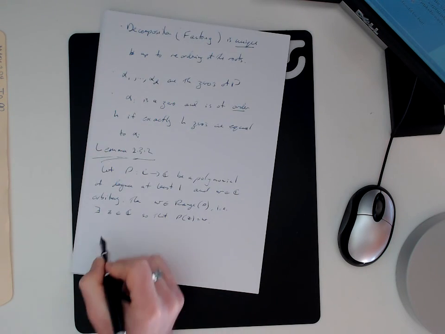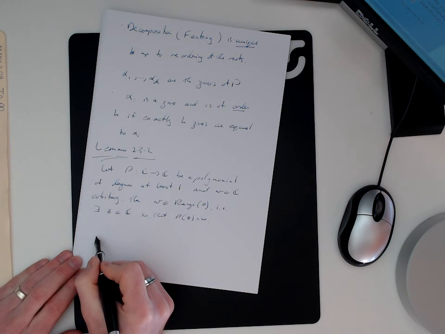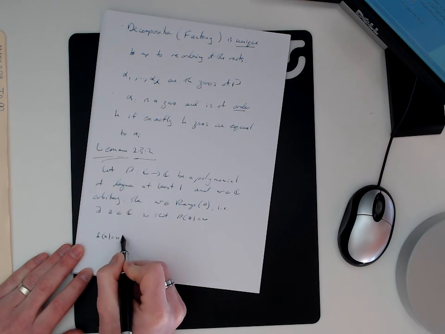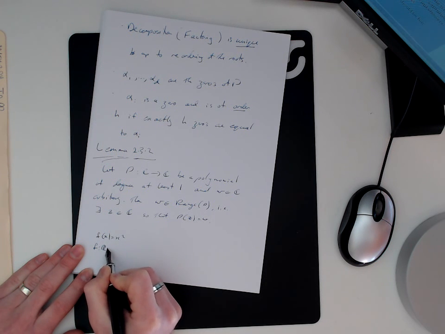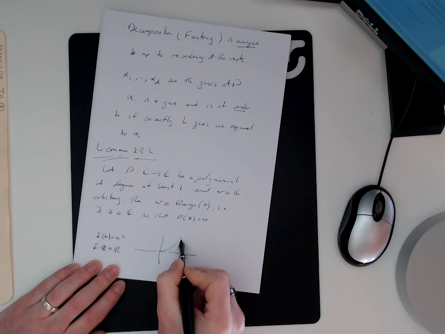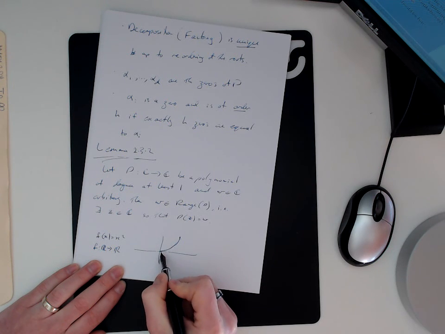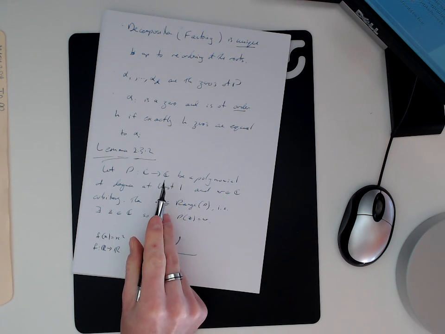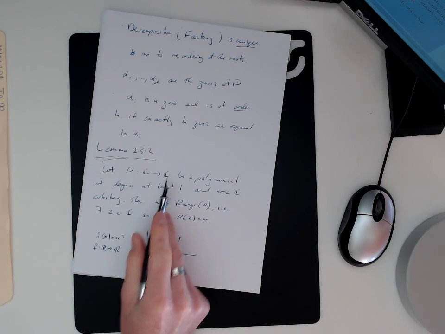Now, before I give you the proof, this is not true for reals, so let's consider the function f that takes x to x squared, and we're considering this inside the reals. We can draw this. Any element inside the codomain.